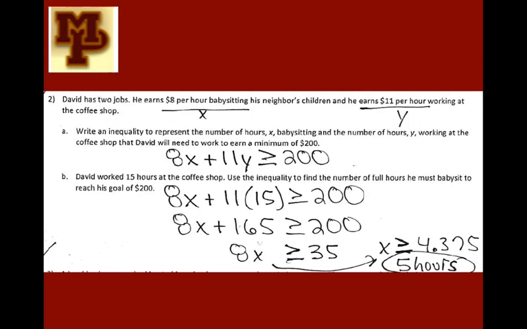This one we did a good amount of, so he's trying to earn money in two different jobs. So $8 an hour babysitting, so 8 times x plus $11 an hour times y has to be greater than or equal to 200 because he has to make at least 200, so that's earning a minimum.